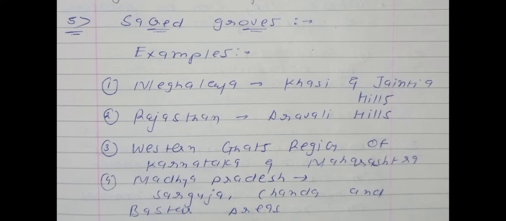Some examples of sacred groves found in India. First one is in Meghalaya state, Khasi and Jaintia hills. These are all MCQs, and it is possible to ask them as match the following, the name of the state and the name of the sacred groves. In Meghalaya, Khasi and Jaintia hills.